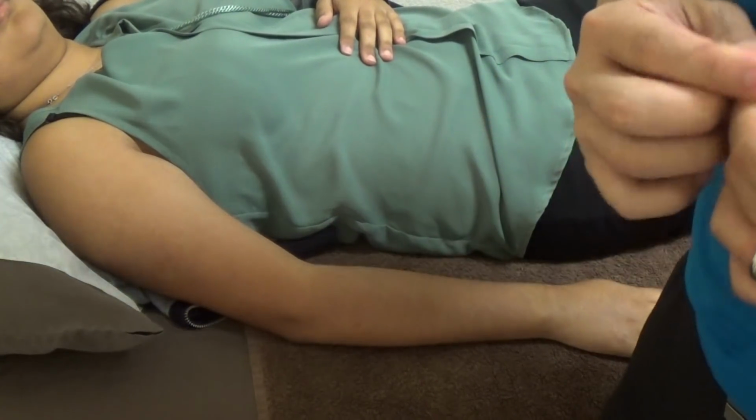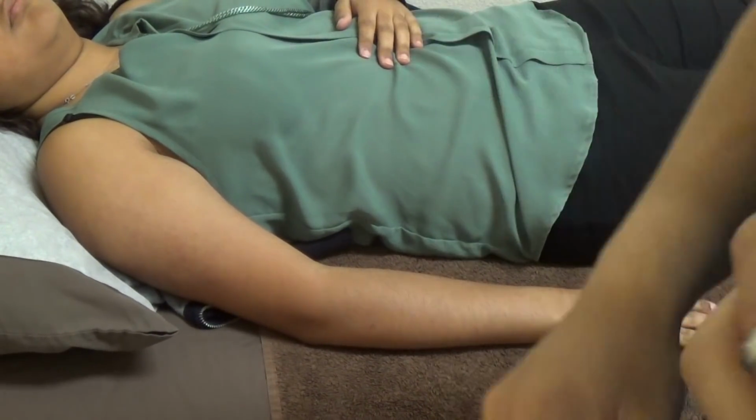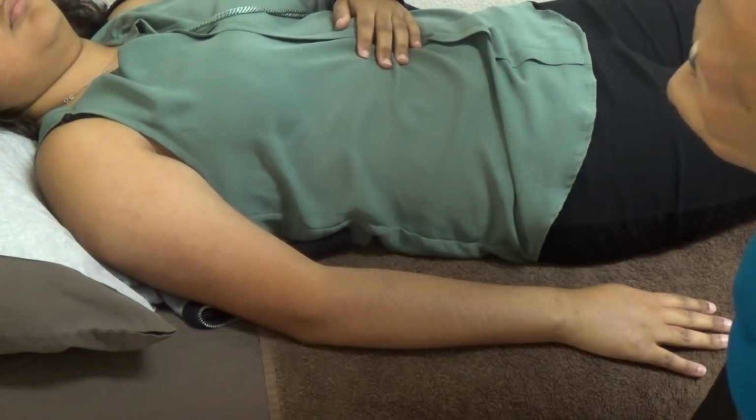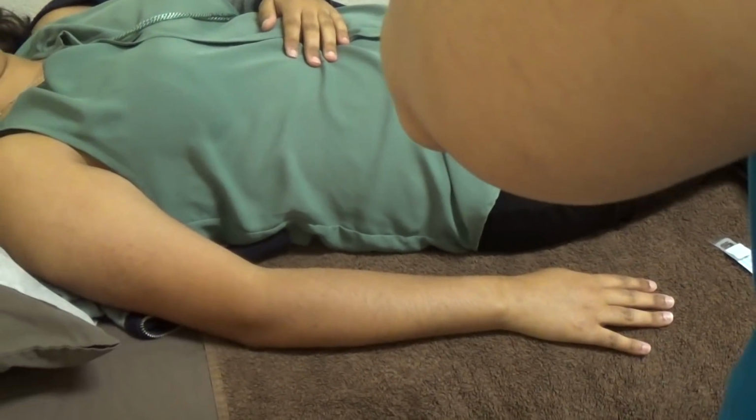So we already know, let me see if I can move this. We already know that, if y'all can, let me move this camera up a little. Actually, let me just zoom out.